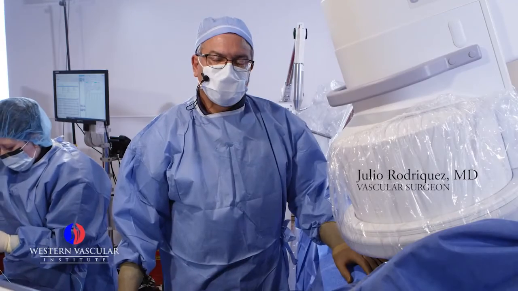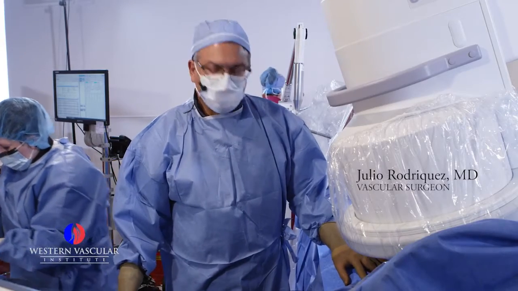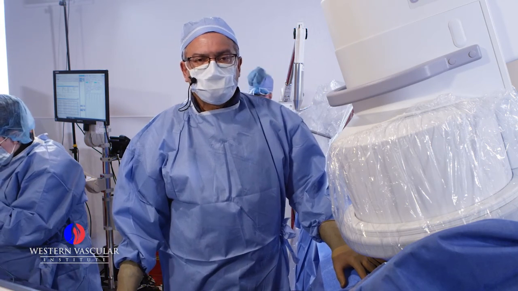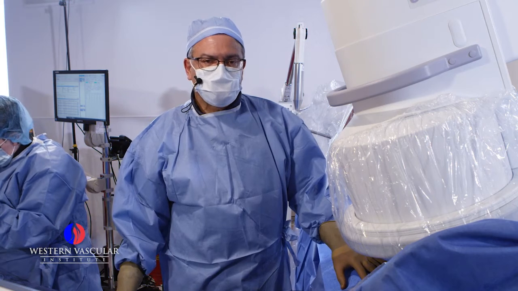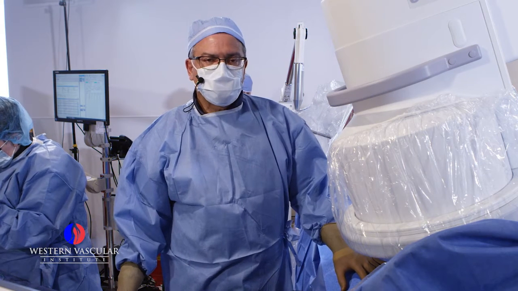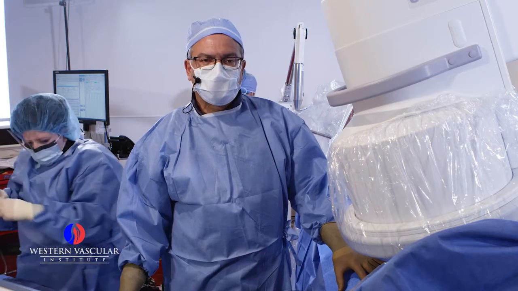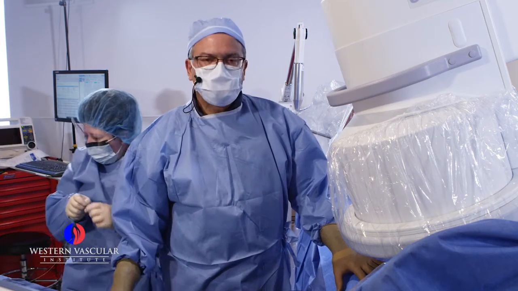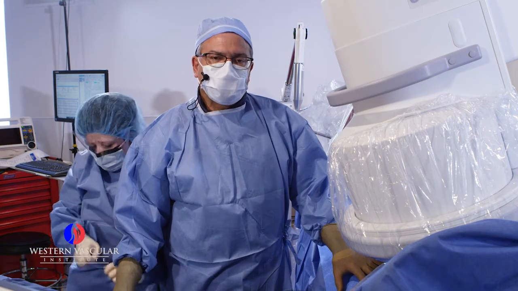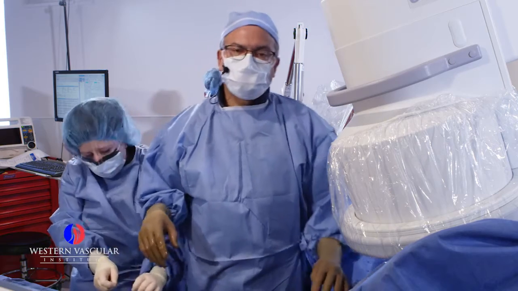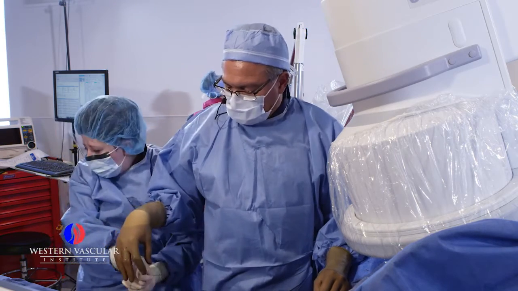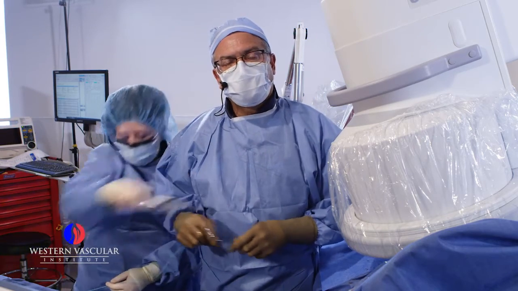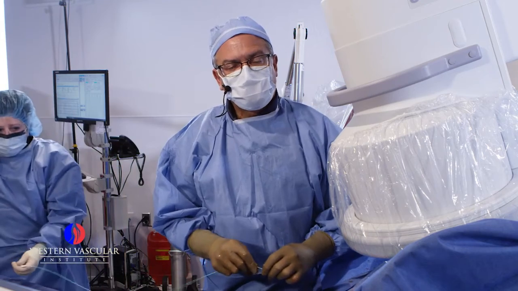Hi, we are in the Angio suite, and we have an interesting case this morning. This lady is in her late 70s, and she presented to us with a long-standing history of vascular blockages in the legs. This is an example of how plaque and atherosclerosis disease can affect the circulation of the leg and make the patient suffer difficulty walking and doing just basic activities during the day.